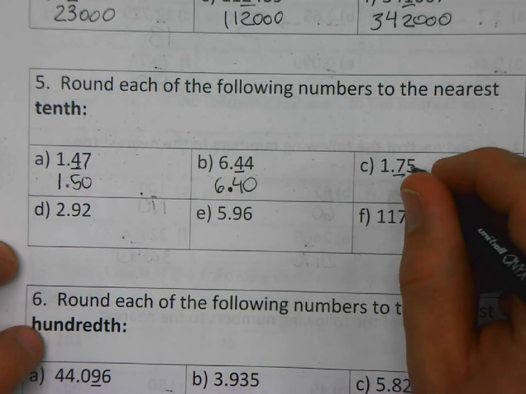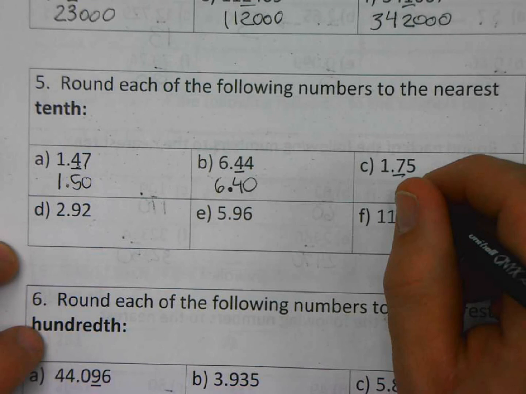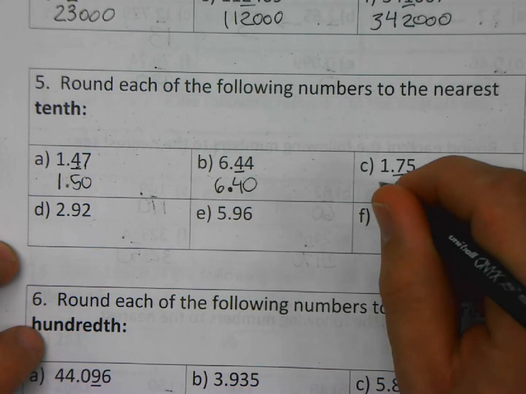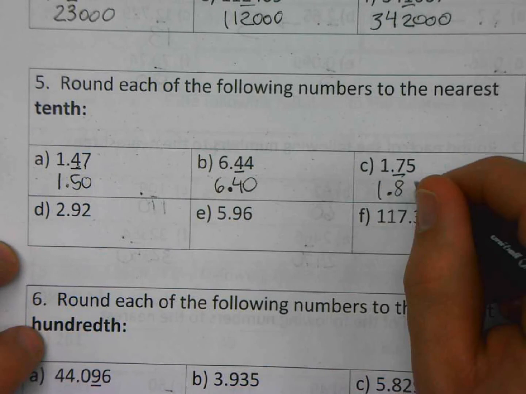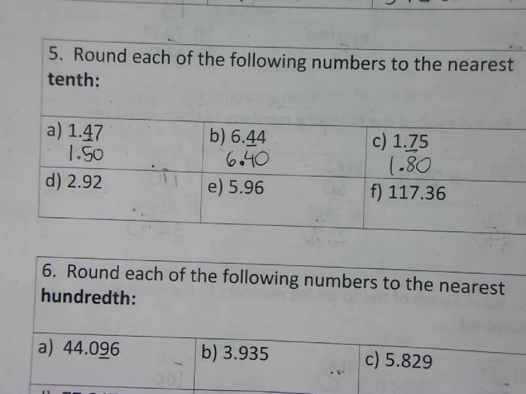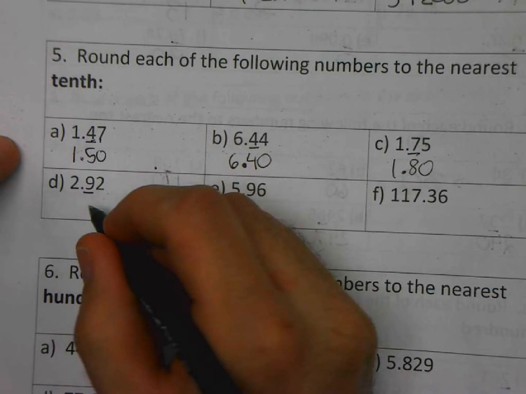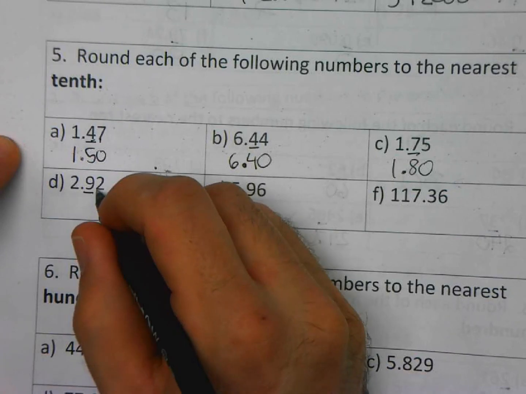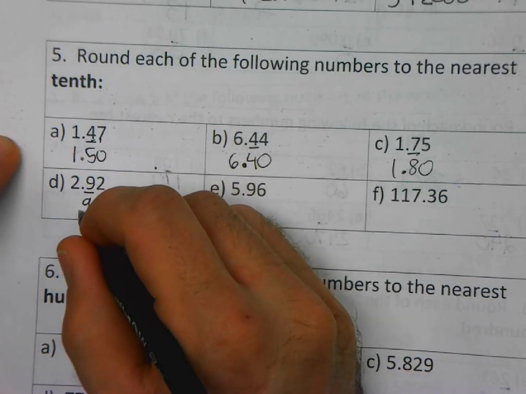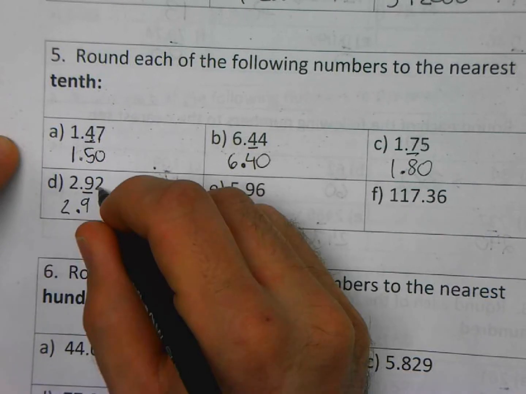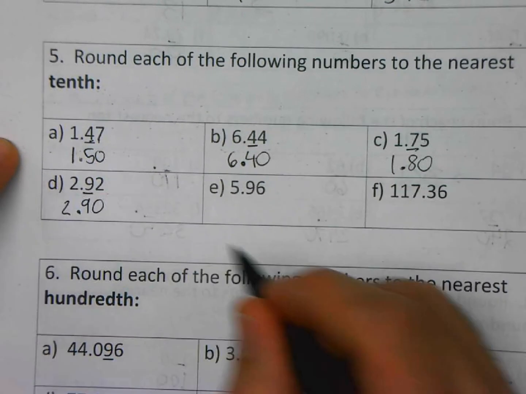Underline the 7. The next number is a 5. So that means I'm going to add 1 to the 7. It's going to become an 8. Copy the dot, copy the 1, make that 5 into a 0. Okay, that 5 served its purpose. It told us what to do. Now it can go to 0 kind of thing. Okay? Next one. Underline the 9. Next number is a 2. So the 9 stays the same. Copy the dot, copy the 2. The last 2 there, we're going to make a 0.